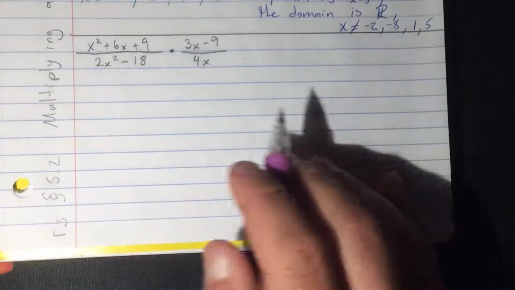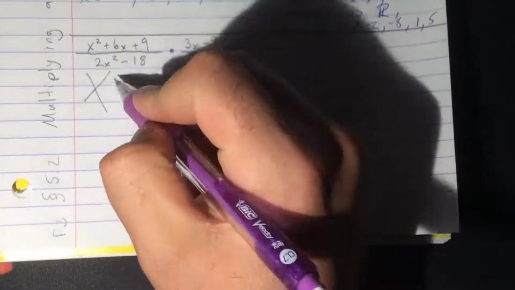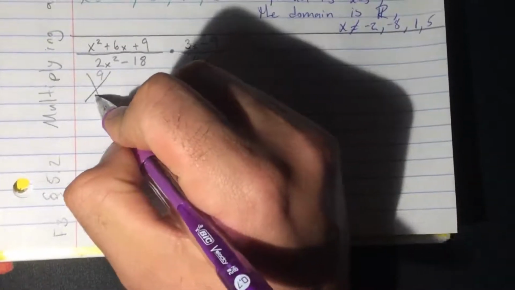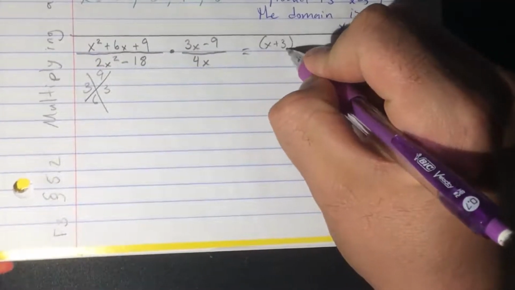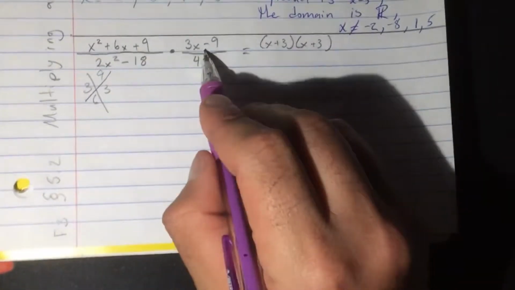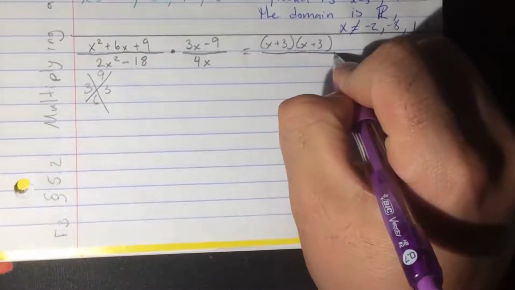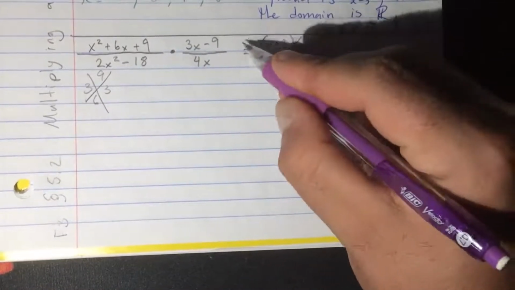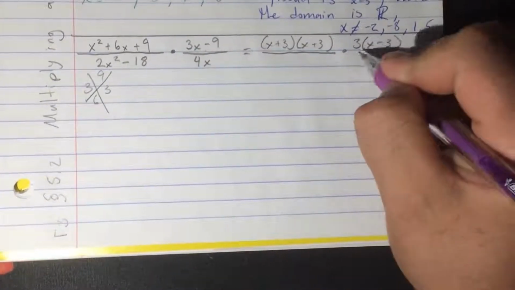So first thing we're going to do again is factor out the top. We have our plus 9 here and our 6, so it's 3 and 3. So we have x plus 3 times x plus 3. And then we can actually factor this out as well, writing it like we were writing it before, times 3 times x minus 3.